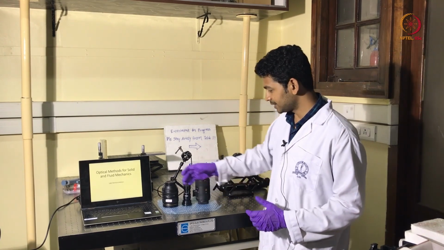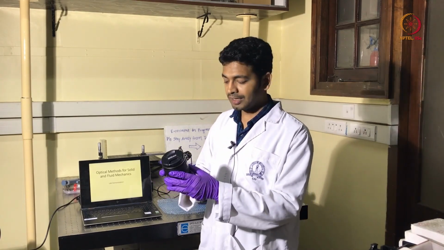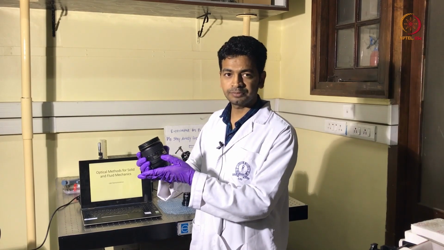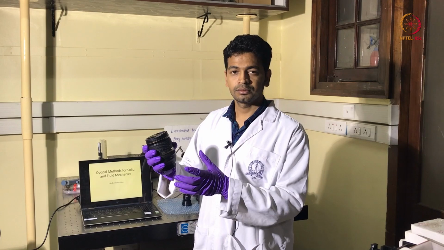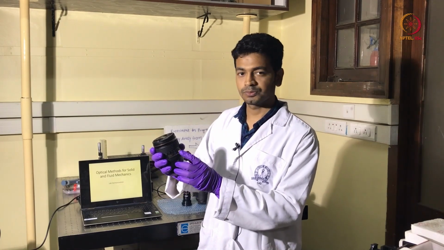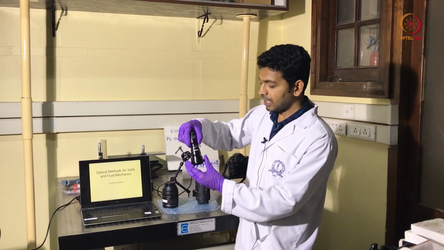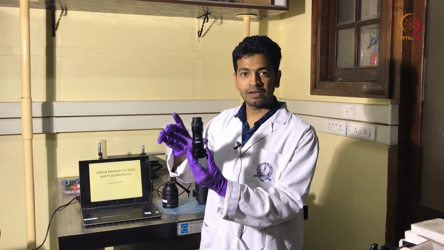So coming to the lenses, this is a wide angle lens with variable focal length between 24 mm to 120 mm, and this gives large field of view but the resolution is low. Now we have this Navitar zoom lens. It gives you very high resolution but the field of view is small.